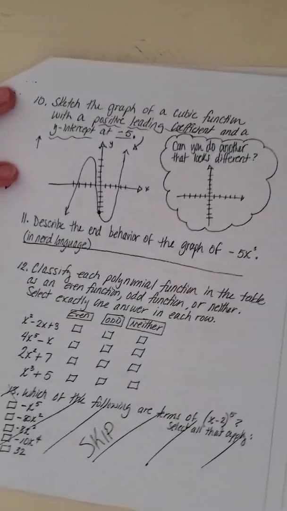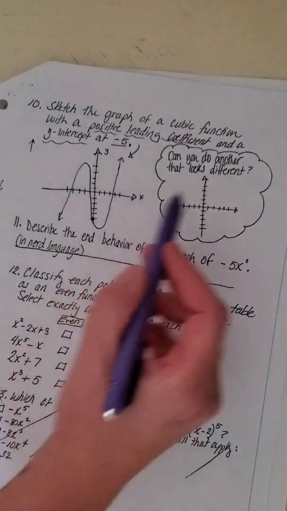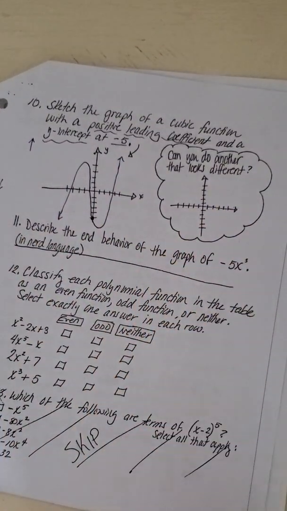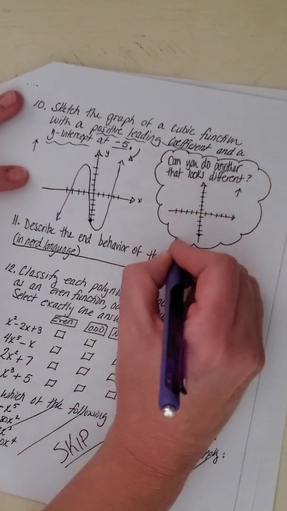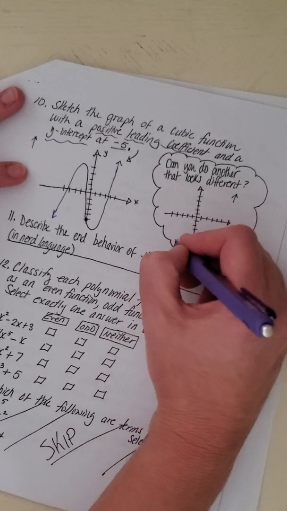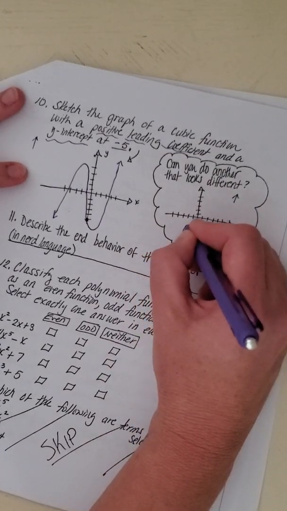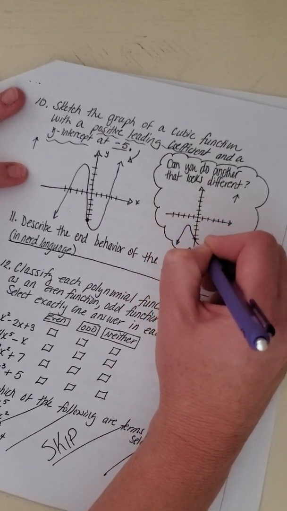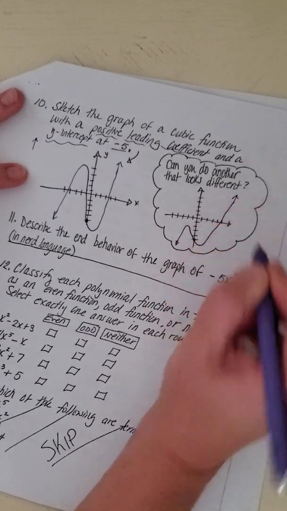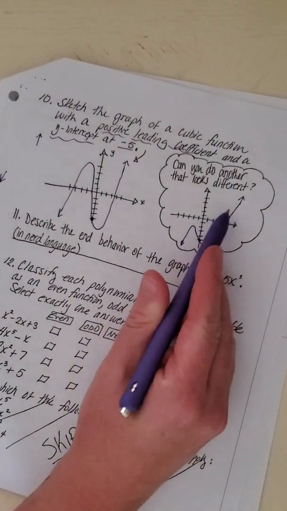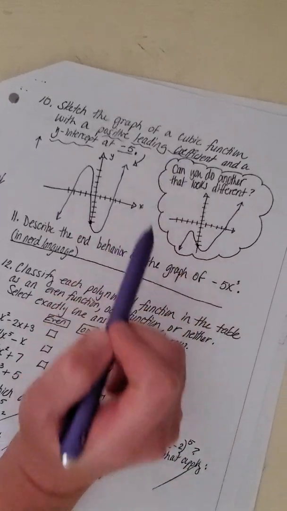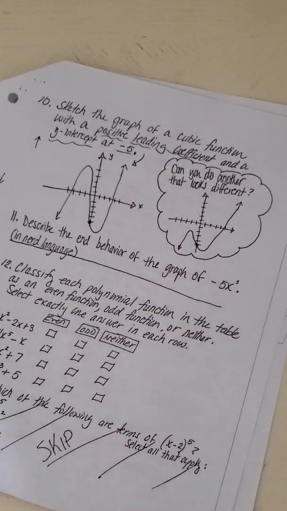That's an example. Okay, and it says, can you do another one that looks different? Well, maybe I could. I have to keep my end behavior the same. Maybe I could make it bend down here, come through the y-axis, and then go back up. So it has a different number of roots. Regardless, the end behavior is still of a positive coefficient, and I still have a y-intercept at -5.